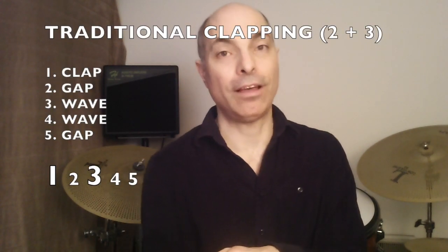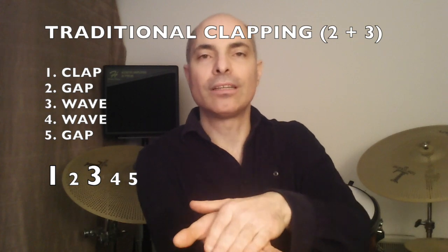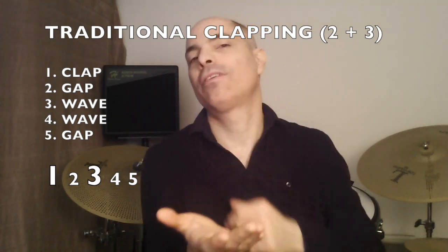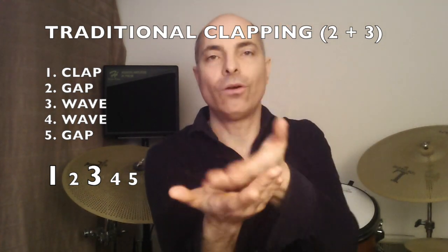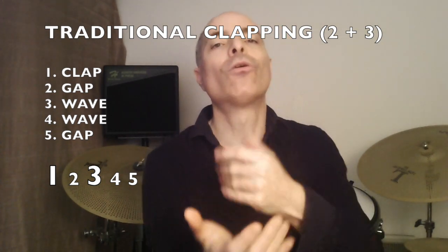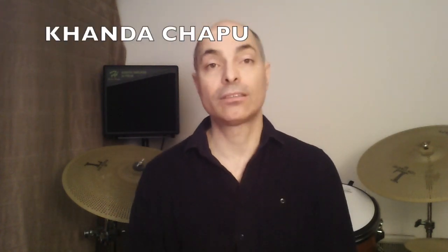So again, to recap, the 5-beat cycle traditional clapping goes like this. Clap, gap, wave, wave, gap. So 1, 2, 3, 4, 5. 1, 2, 3, 4, 5. Okay? And this is the classical traditional way of clapping 5-beat cycle, known as Kanda Chapu.